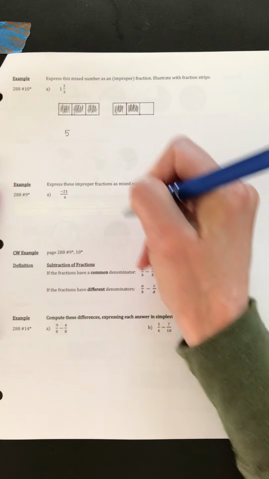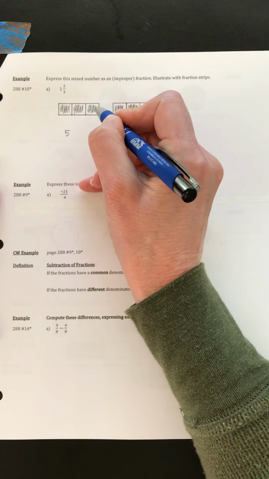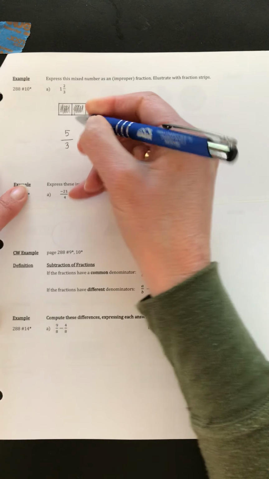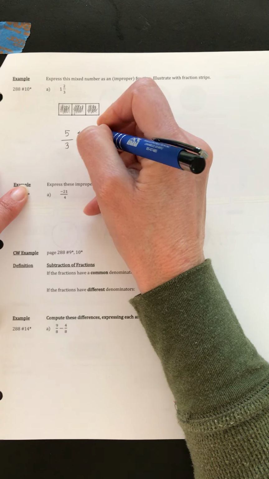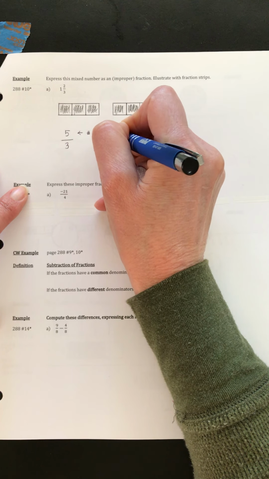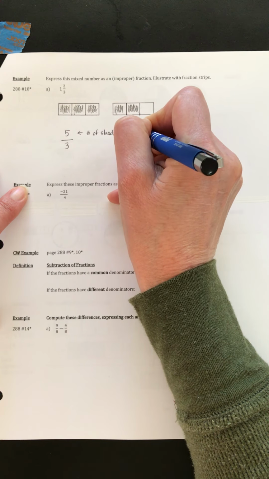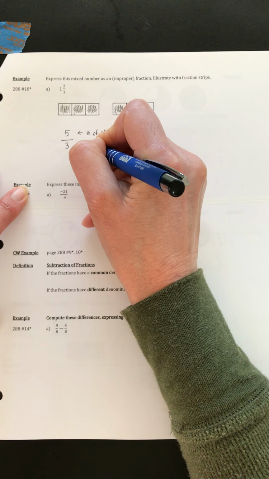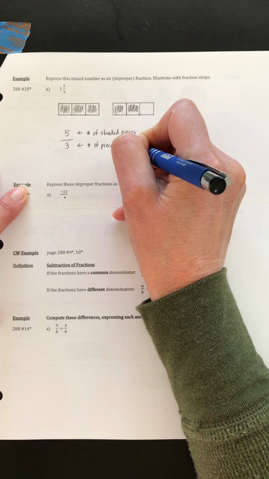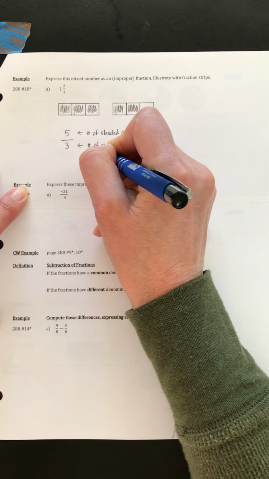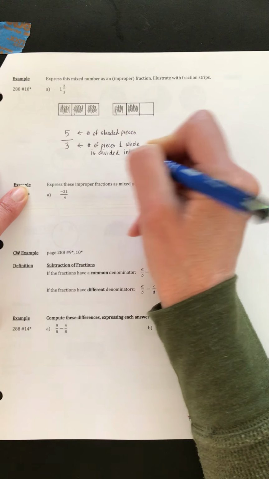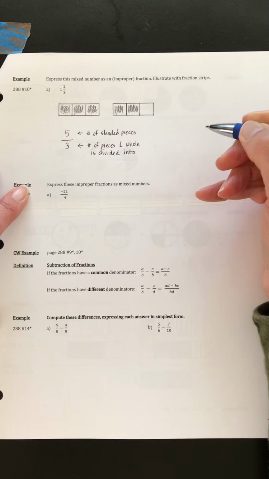That's how many shaded pieces we have, over 1, 2, 3. That's how many pieces the whole is divided into. So we say 5 is the number of shaded pieces, and 3 is the number of pieces one whole is divided into. Okay, so that's the way we do it with a picture.